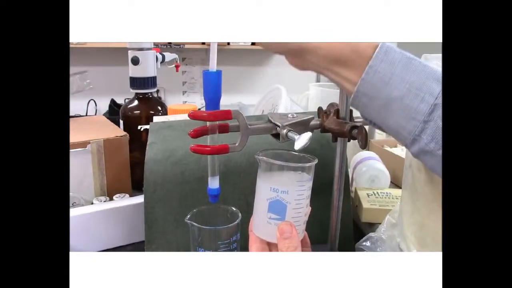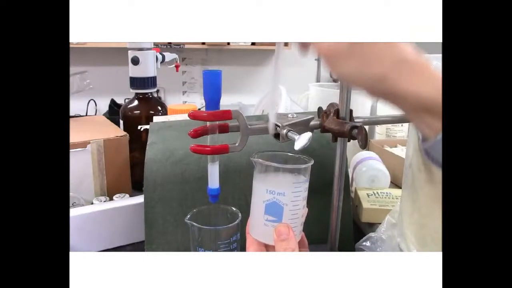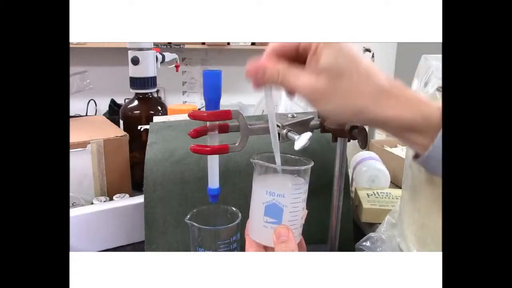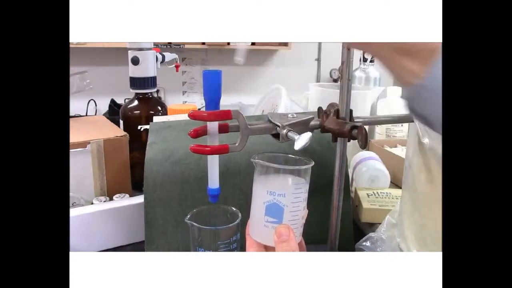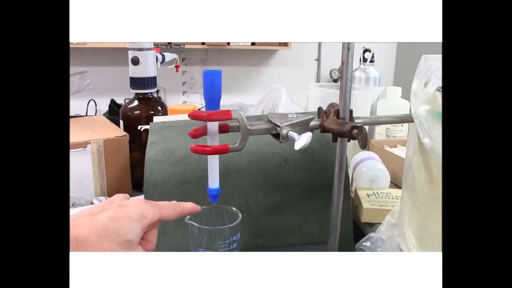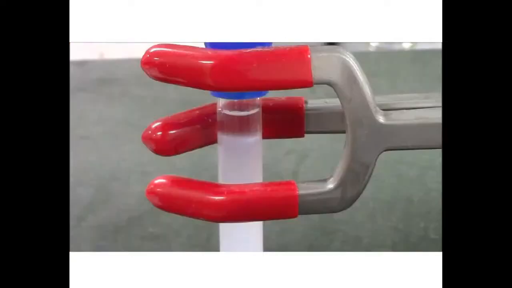For gel filtration, I want a fairly tall gel bed. So I'm trying to mostly fill this column. And excess buffer will drip out the bottom. So here you can see the drips coming out the bottom. Gel bed is starting to settle a little bit. Gel bed is right here.